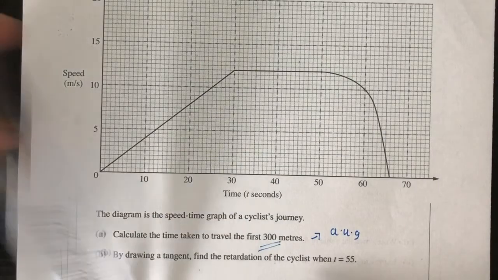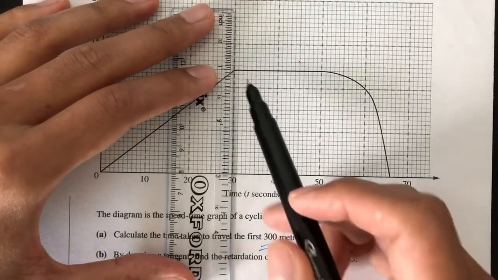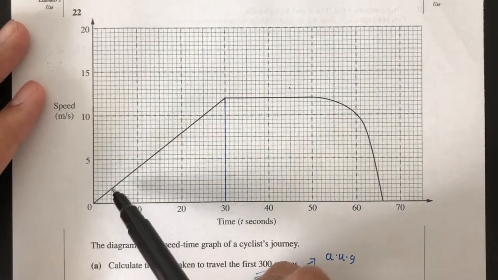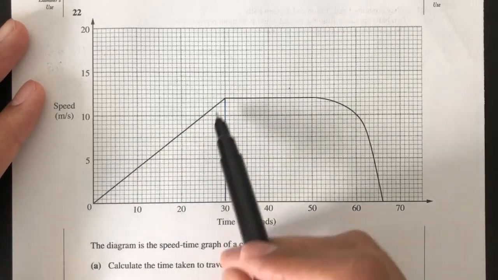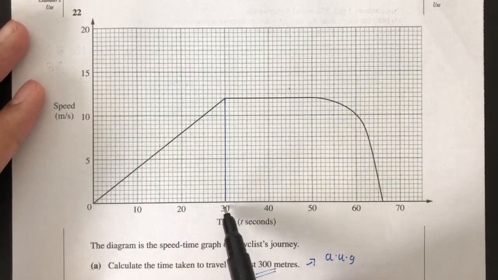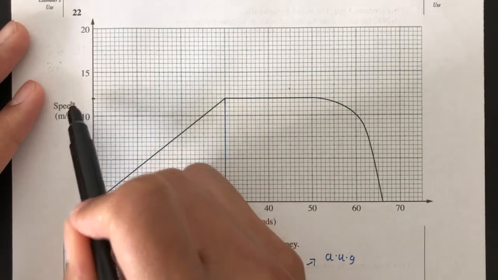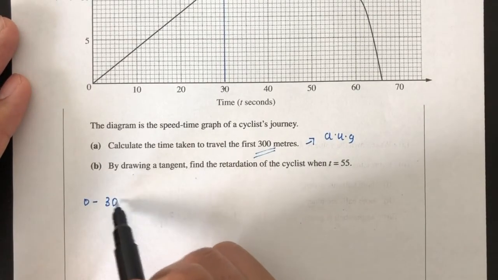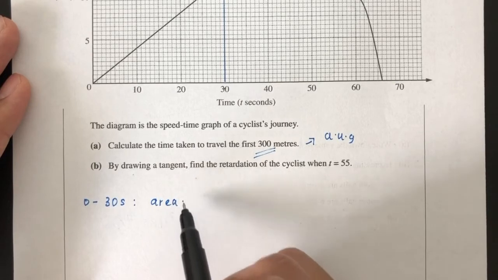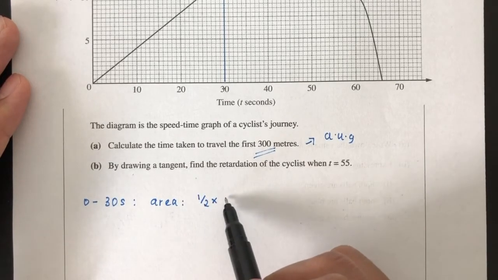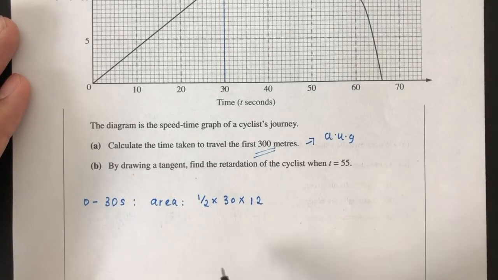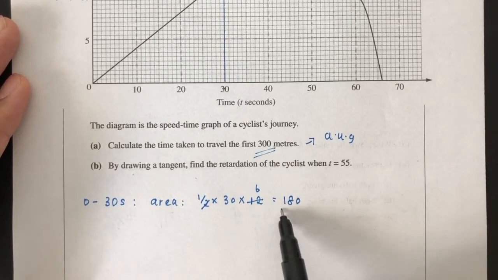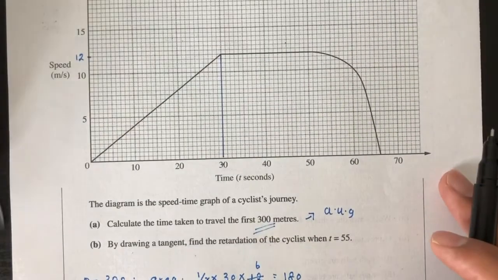So let's first find this part of the distance covered. So let's say that was 30 seconds. What is this area? This will be the area of a triangle, which is half times base, which is 30, times height. Height is equal to 12. So for 0 to 30 seconds, the area, which is the distance, is half times base, which is 30, times height, which is 12. So this will give me 180. Okay, this is not enough. As you can see, we need to travel 300. So let's go until here.